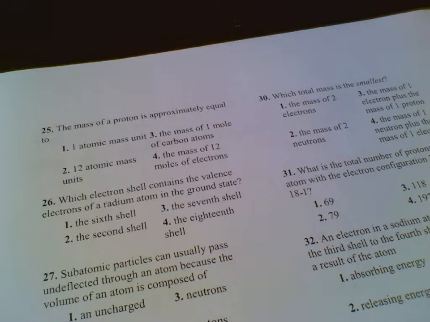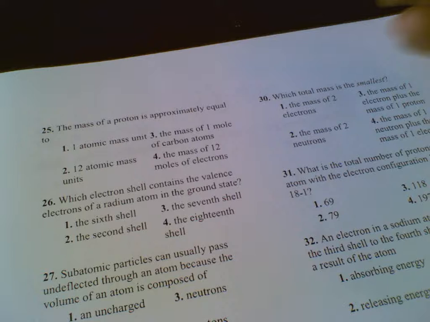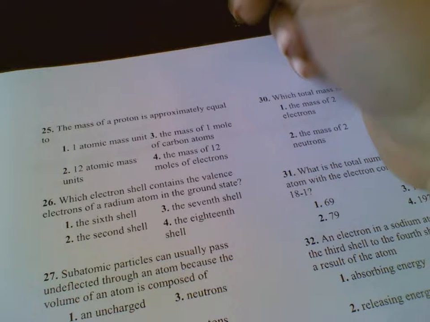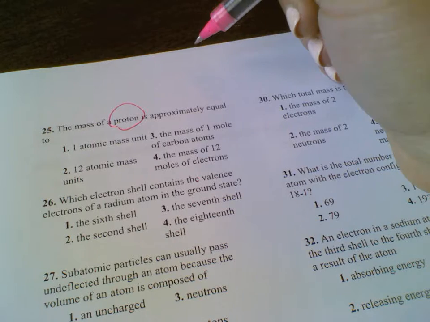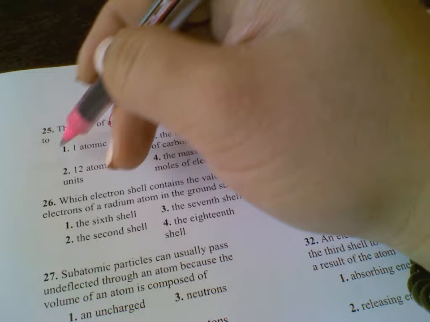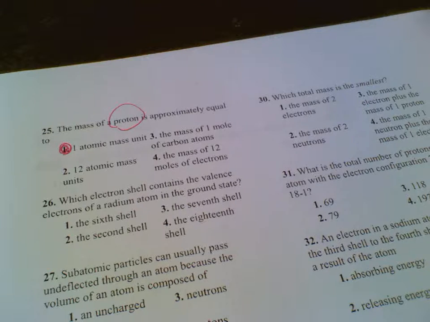Okay, sorry, getting there. 25. The mass of a proton is approximately equal to. So again, I need to know my proton has the mass of 1 atomic mass unit. So 1 atomic mass unit. Always going to be the mass.